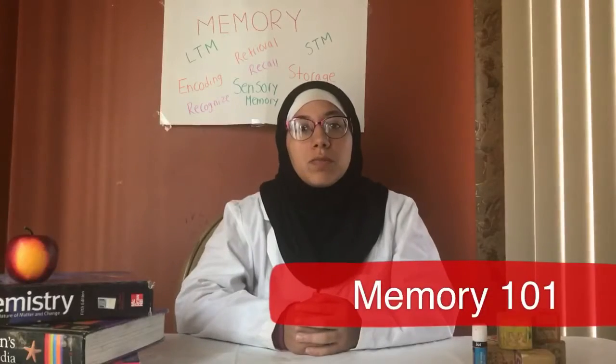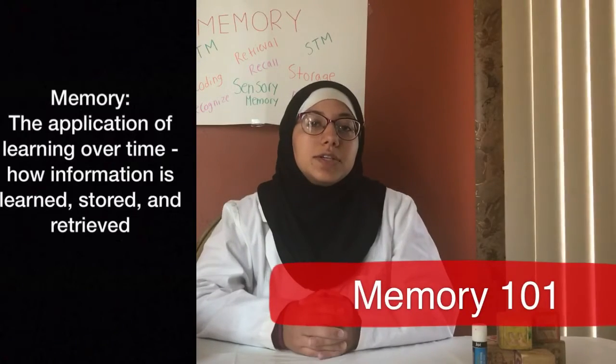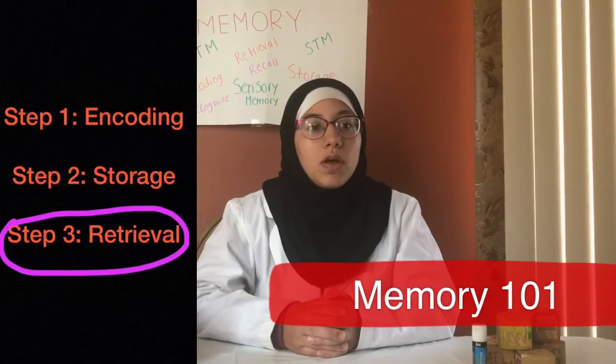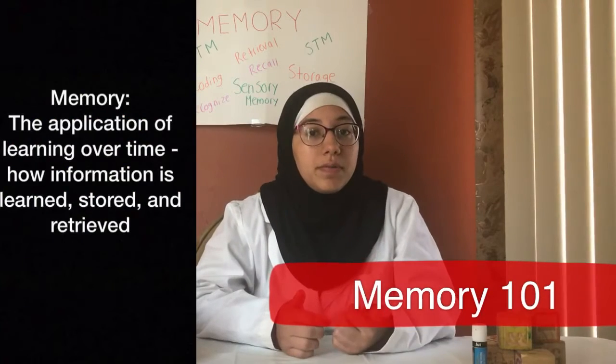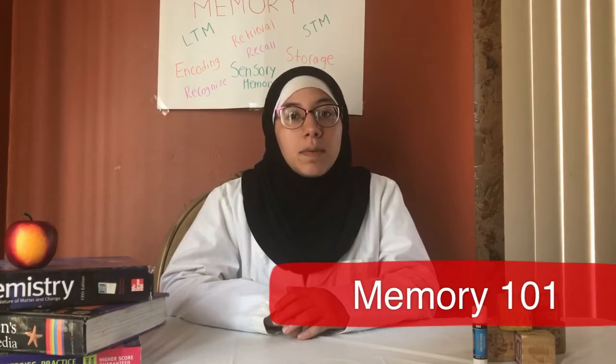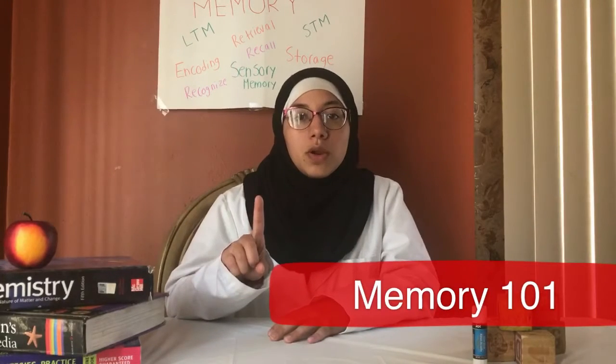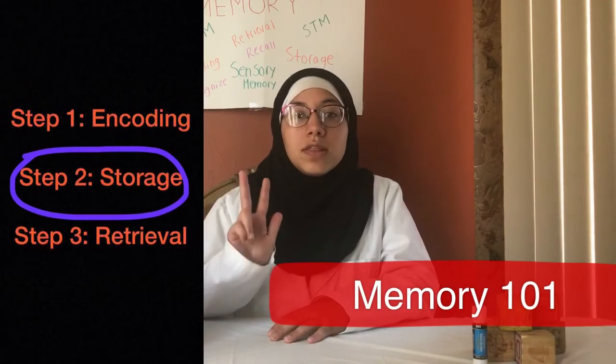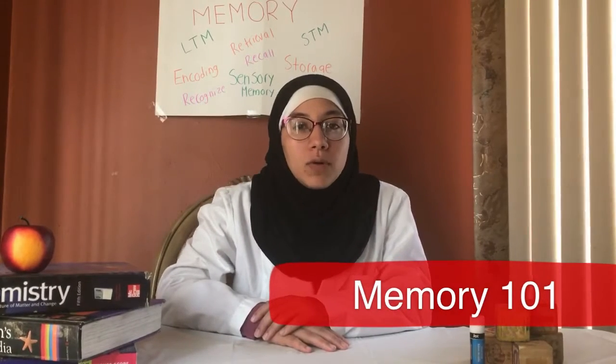In scientific terms, memory can be defined as the application of learning over time, or information that can be learned, stored, and then later retrieved. The process of memory occurs in 3 steps. Step 1, encoding. Step 2, storage. And step 3, retrieval. The process by which you remember is actually similar to that of a computer.